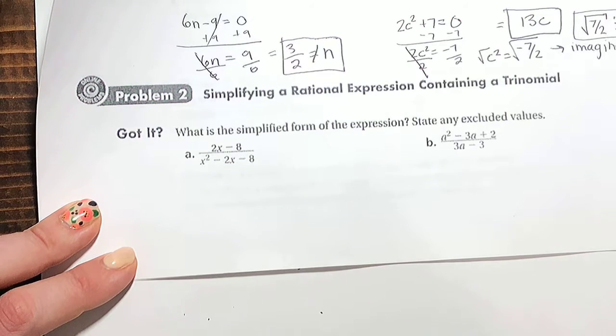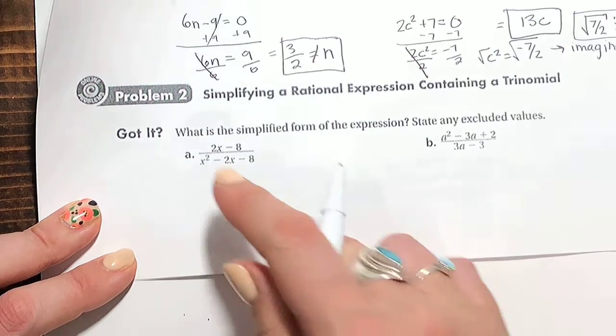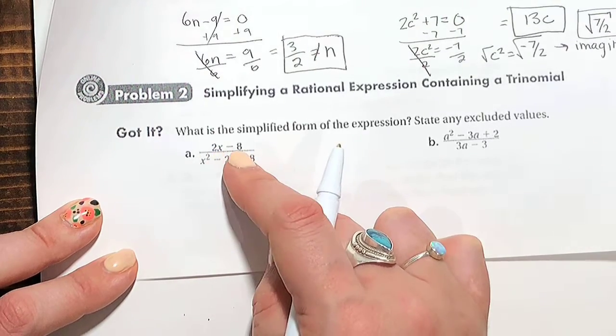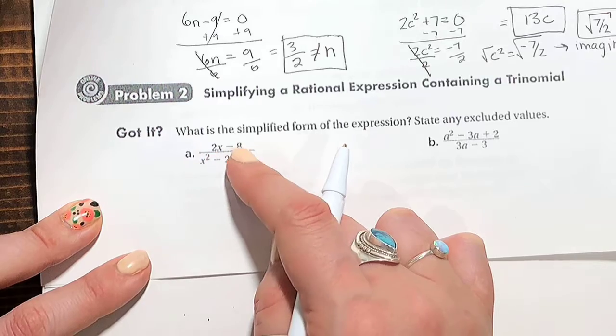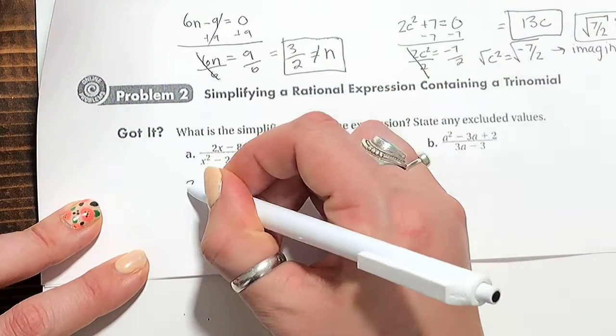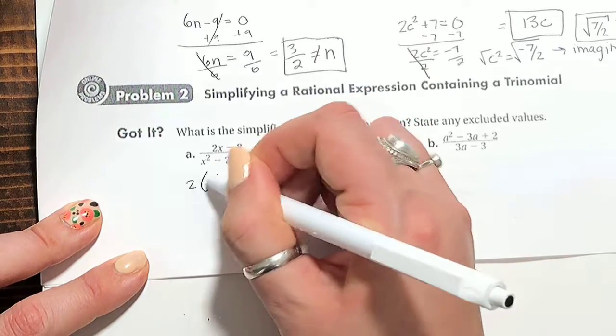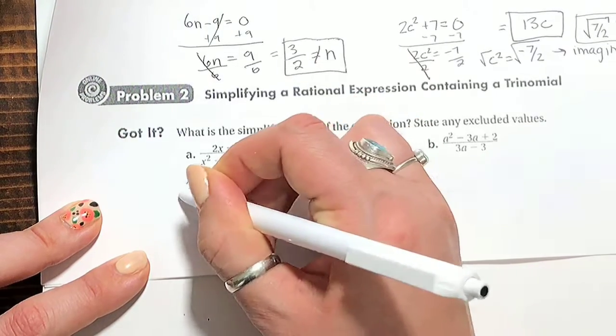Again, a mistake I see a lot is students just want to cross out those 2x's and cross out those 8's. You're not allowed to do that. Again, think of the top as being a group and the bottom as being a group. We can't just cancel going down. So instead, take out your greatest common factor, which on the top is a 2.